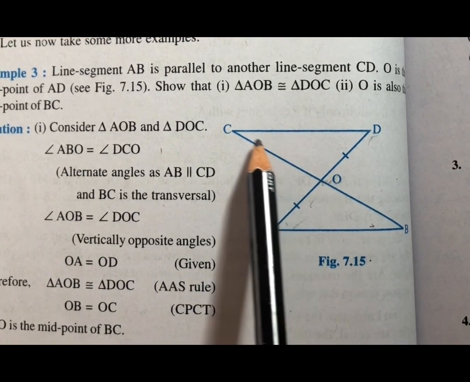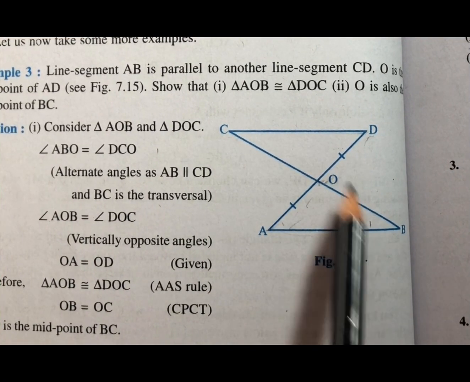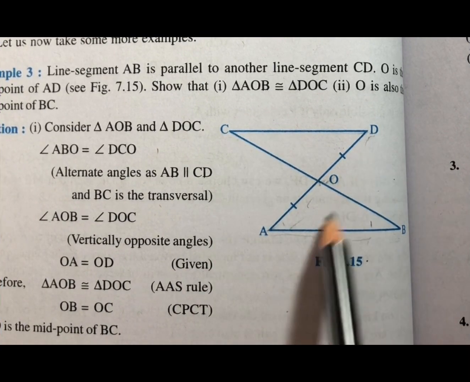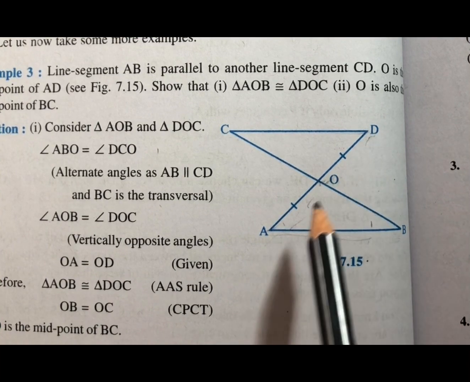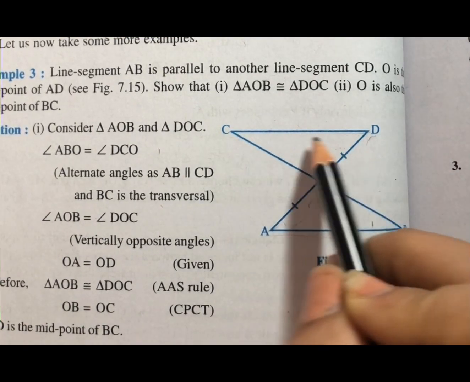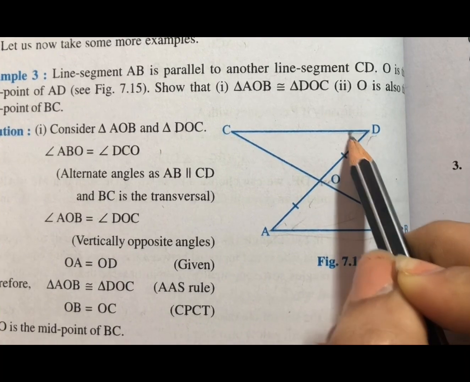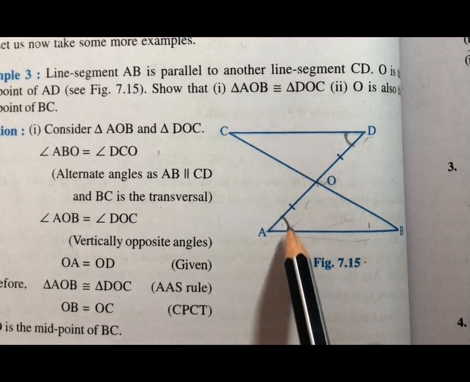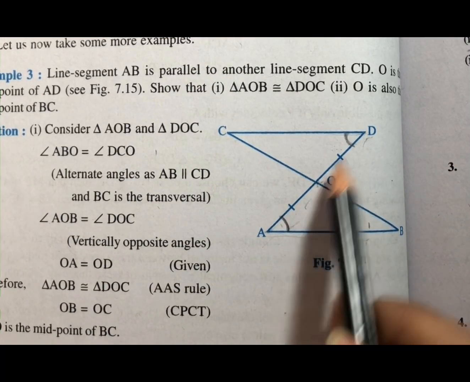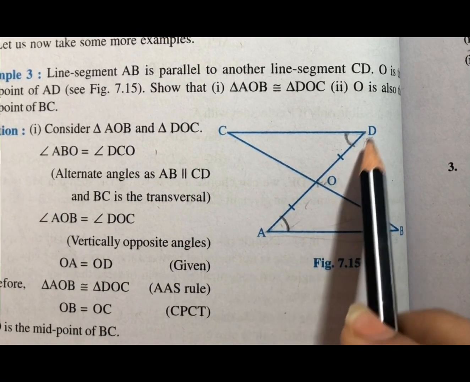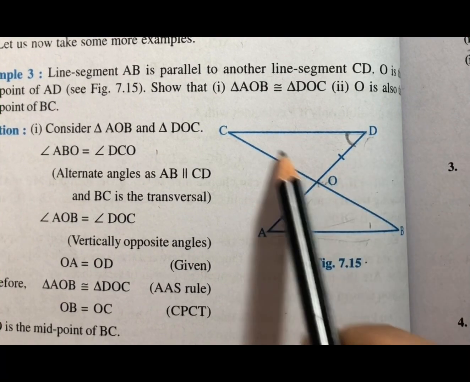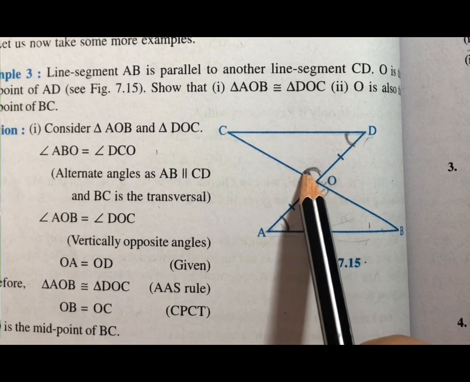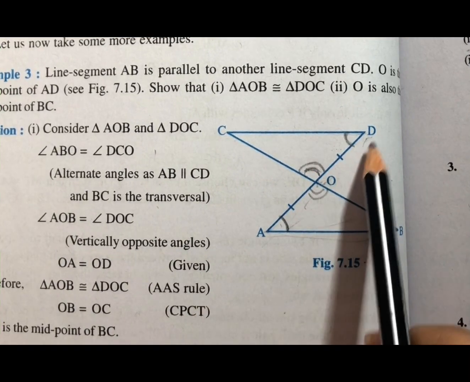So here AB is parallel to CD. Two lines are parallel, and AD will be a transversal. So you know this angle, that is CDO and OAB, are alternate interior angles. So these two will be equal. And also these are two intersecting lines, so vertically opposite angles will be equal.